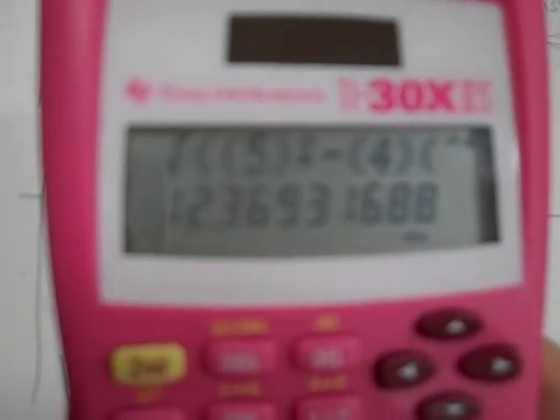Okay, I got 12.36, so cross that out. I got negative 5, the adding and subtracting, and then 4. So I take negative 5 and add 12.36 and divide by 4, 1.84.